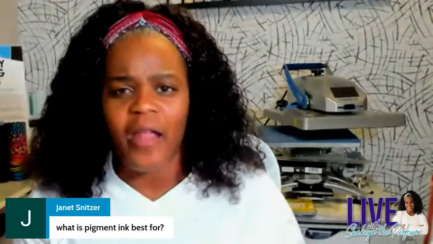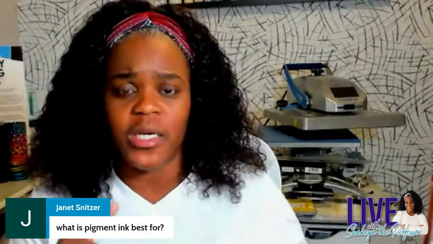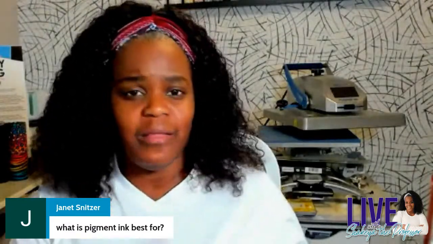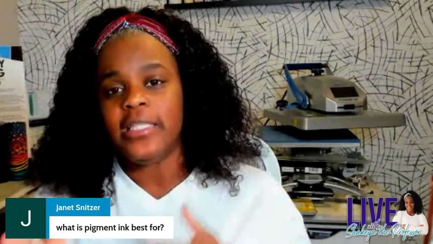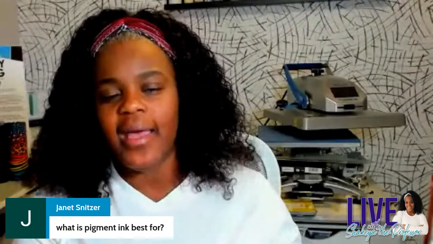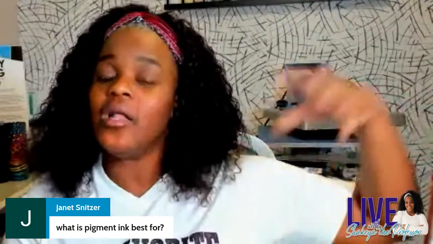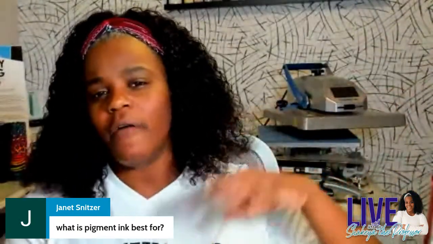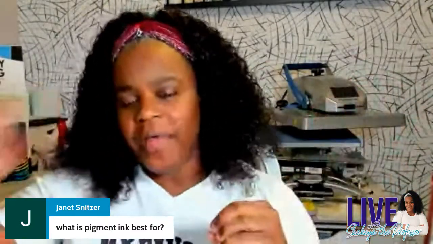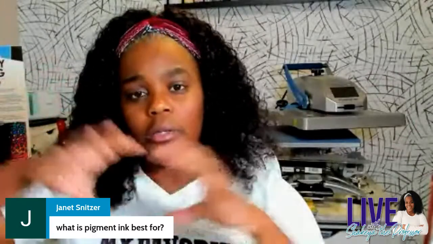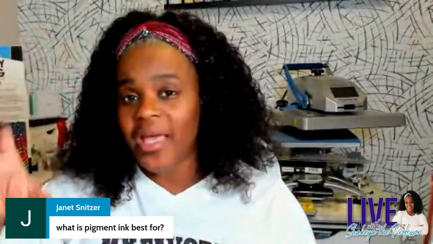Pigment ink has a lot of different uses. I use it for stickers, labels, my chip bags. I use it for invitations. It's just regular ink. The difference between it and dye ink is that dye ink has a larger color gamut. You're going to get more of those neon and media type colors, whereas pigment ink has a slightly limited color range and gamut. But pigment ink is great if you need water resistance.